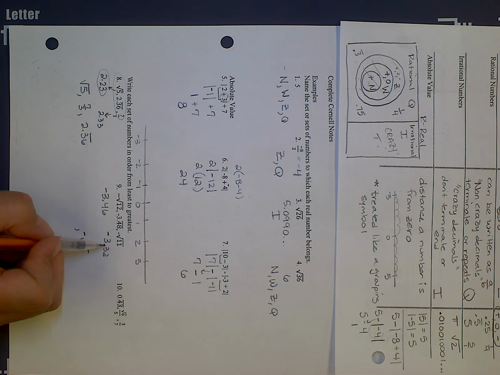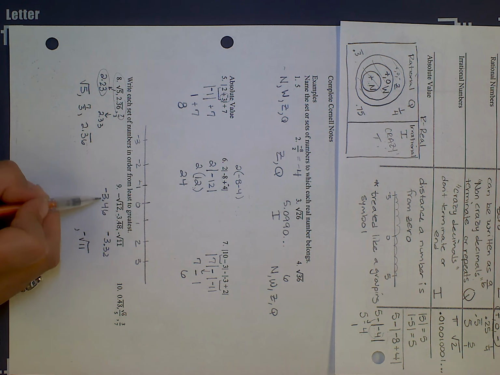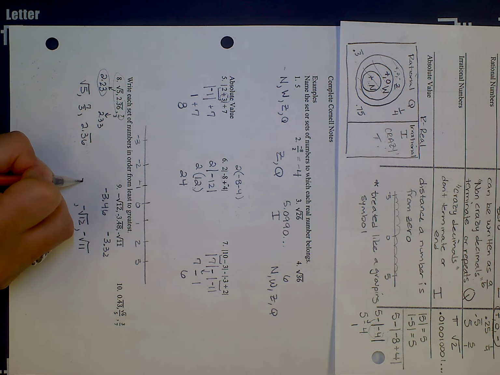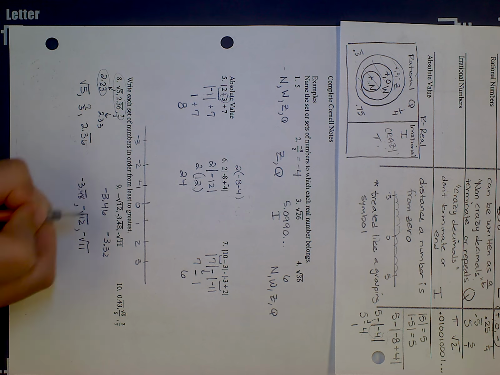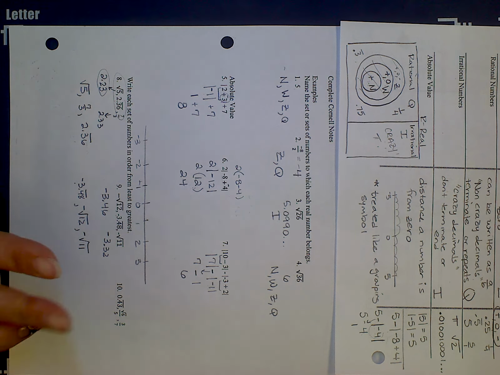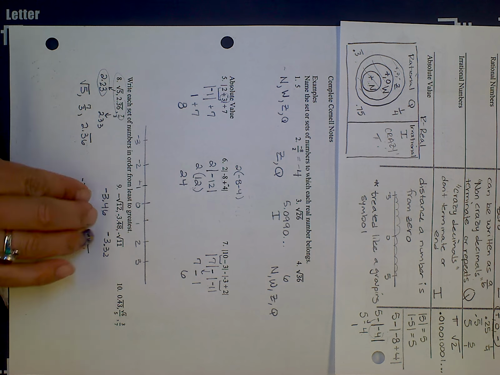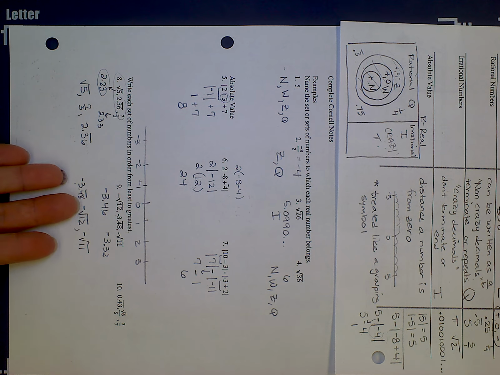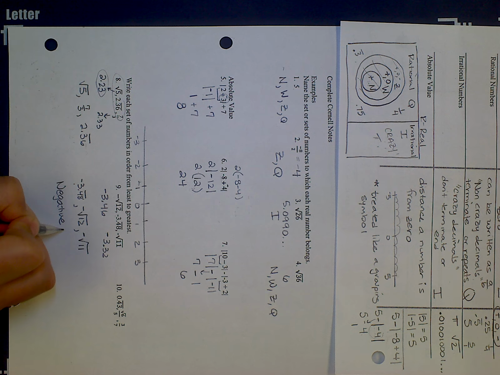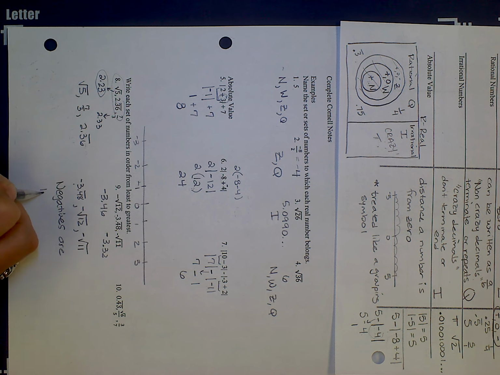The medium one, of course, would be $3.46. So that one, negative radical 12, will go in the middle. And then the last one, negative 3.48, repeating, would be the smallest one. So think about what order you'd put them in if they were positive, and then flip the order. Okay? Negatives are in the opposite order.